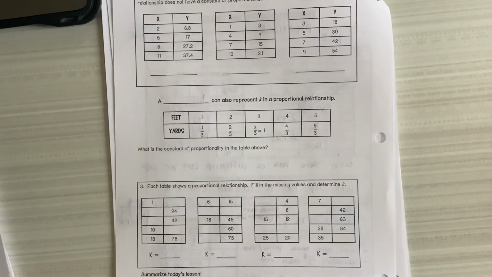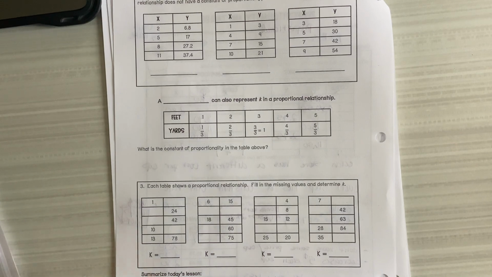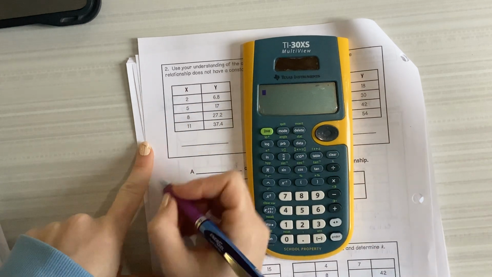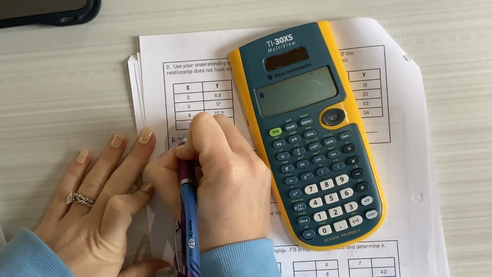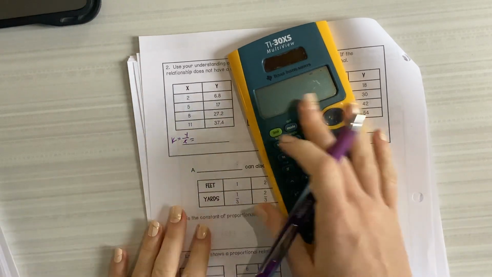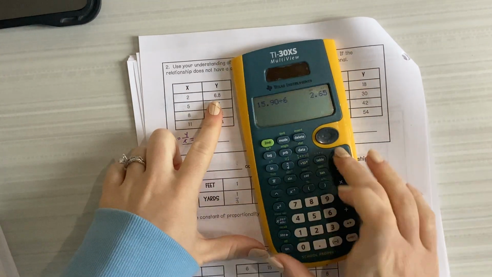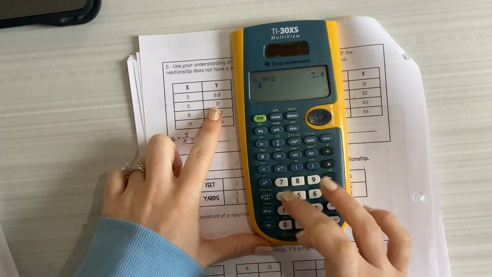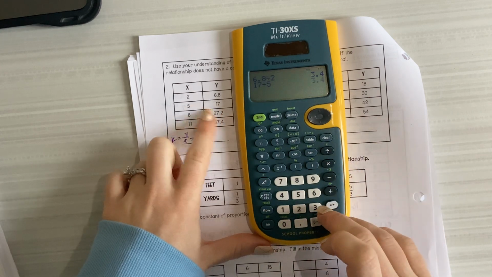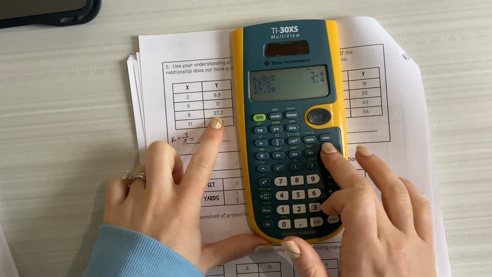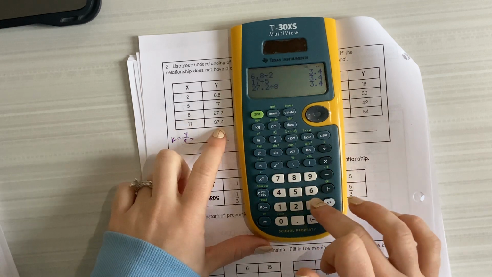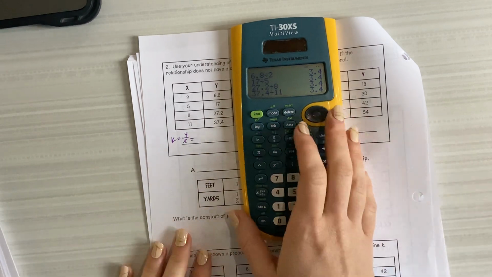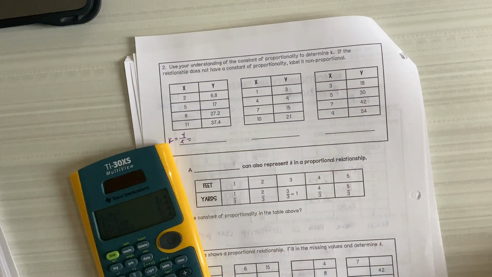All right, so we are going to practice finding that constant of proportionality from each of the tables. I'm just going to do it in my calculator real quick. So I'm going to take y divided by x. So k equals y over x, and we're going to find out what that is and see if it's proportional. So 6.8 divided by 2, 17 divided by 5, 27.2 divided by 8, 37.4 divided by 11, and this one is proportional, so its constant of proportionality is 3.4.